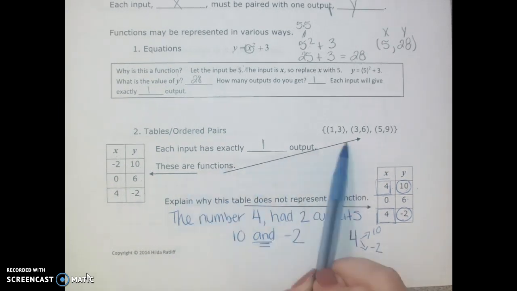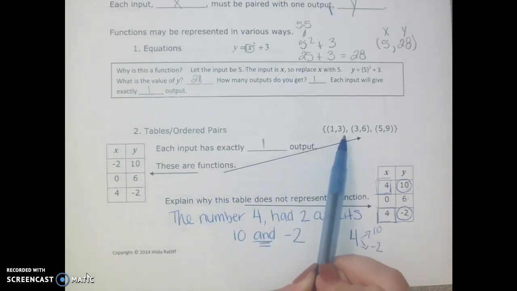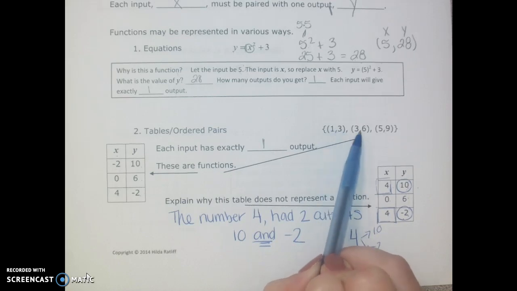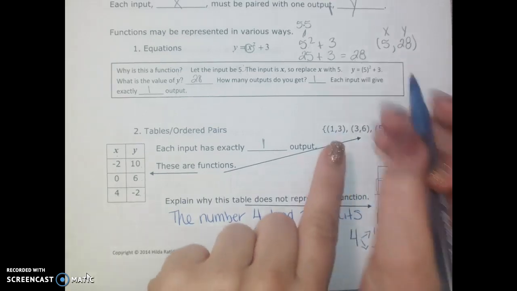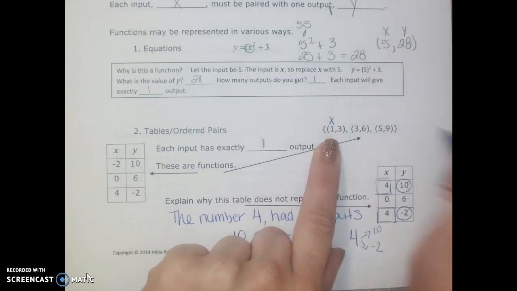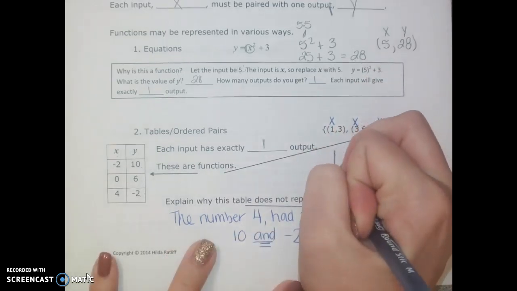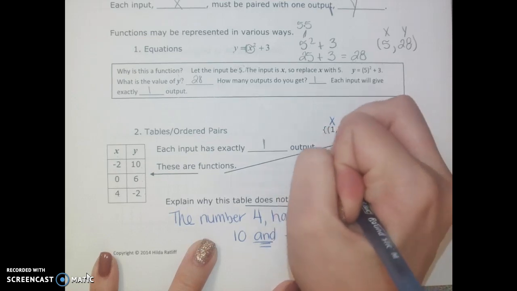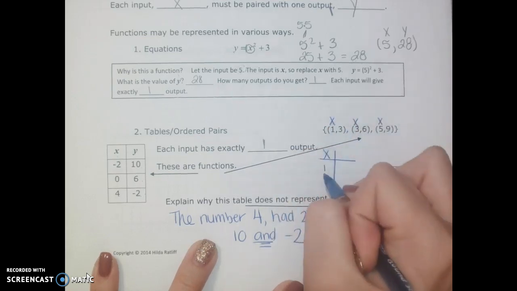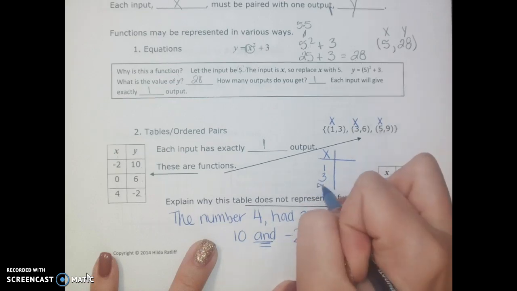Okay, this example is also a function. Please do not get tricked on seeing two 3s. They're in two different locations. So this is an x, this is the x, this is the x. So if I was to create a table off of this one, we have 1, 3, and 5.